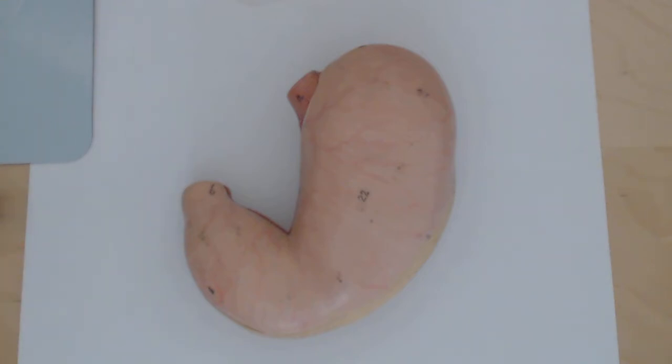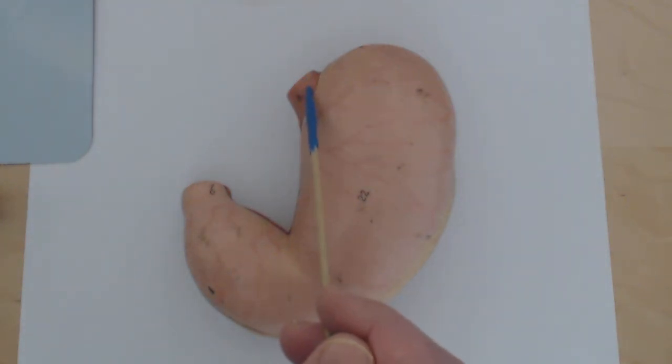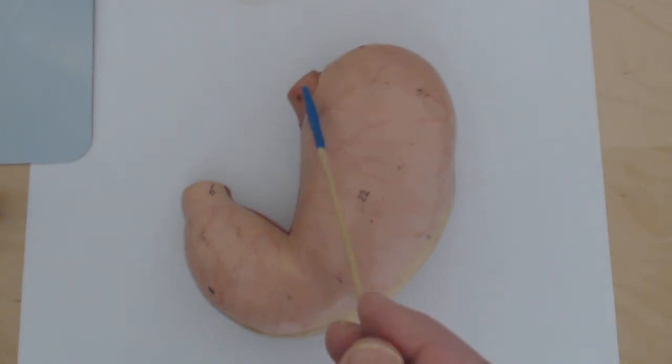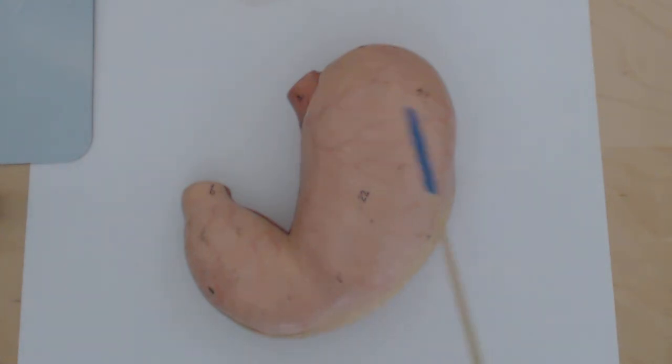Let's go through the general terms. From superior, the first section we look at is the cardia, or the cardiac opening. Again, when you're going through this, you should have your lab manual out so you can follow along with the terms that I'm going through here. This is the cardia, or the cardiac opening. It surrounds the cardial orifice through which food enters the stomach from the esophagus.